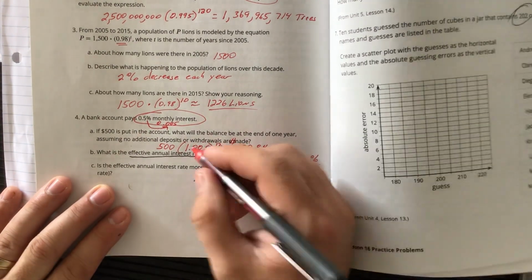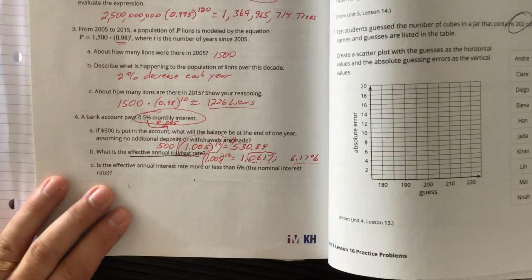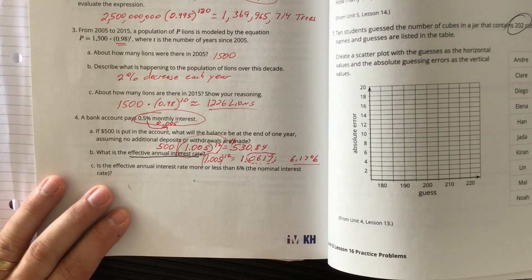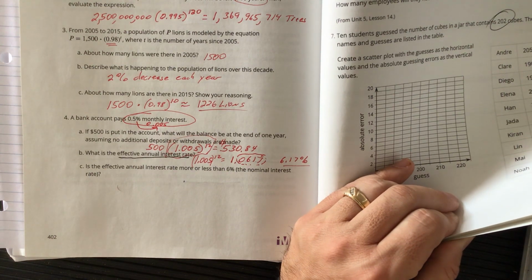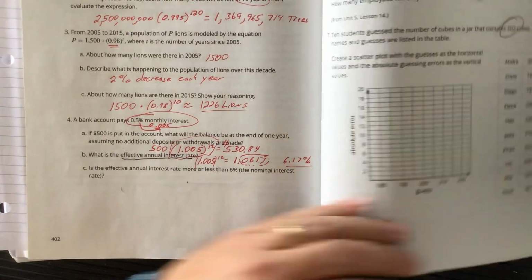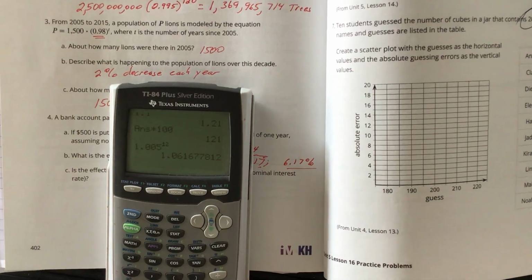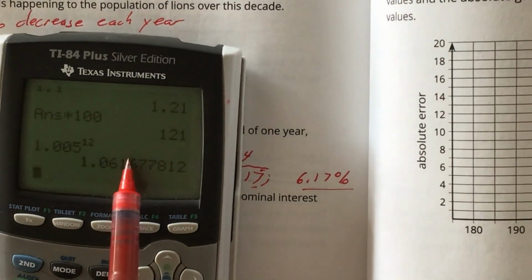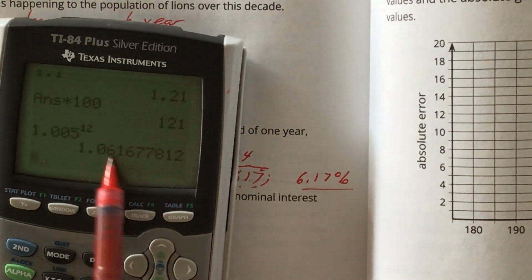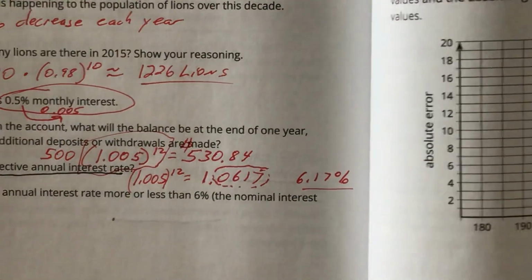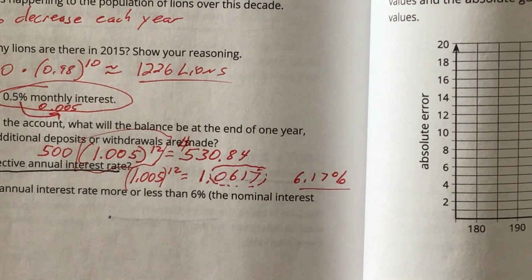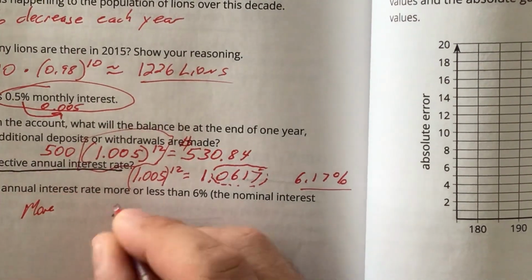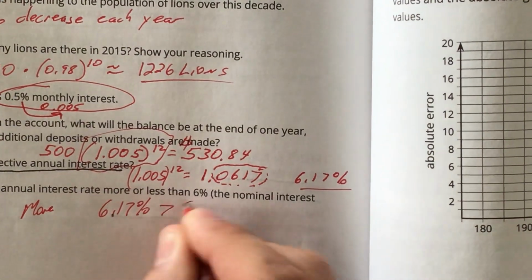For the year, you just figure out whatever this part of your equation is, and then subtract 500, and you take the next decimal places. 1.005 to the 12th is right there. This tells you the percent annually in the answer. Is it more or less than 6%? Well, obviously more, because 6.17% is more than 6.